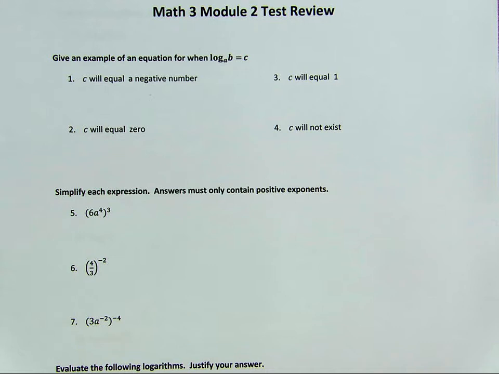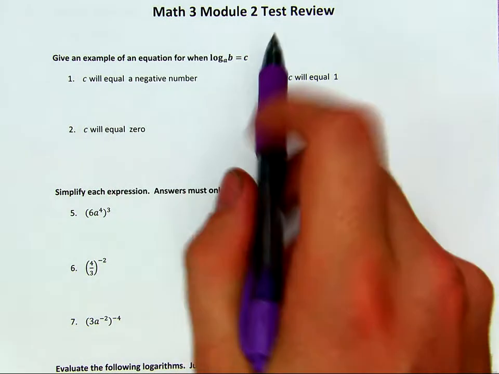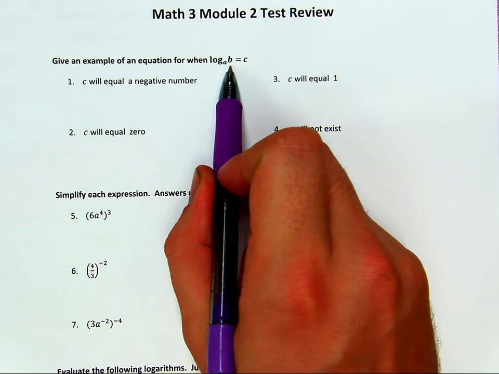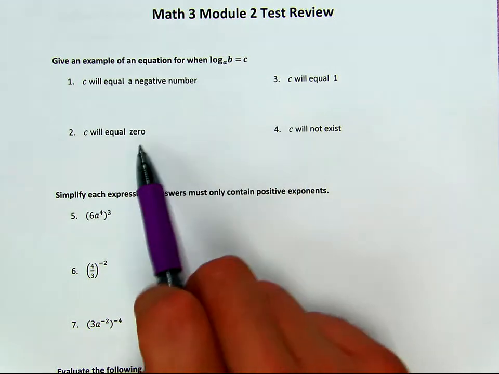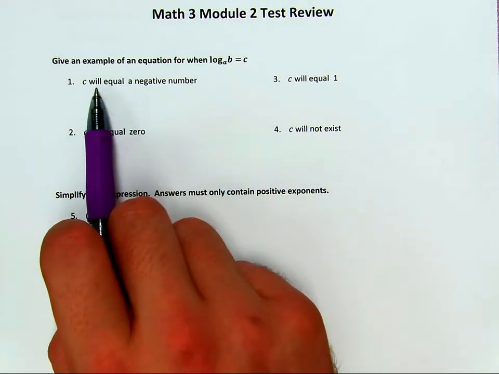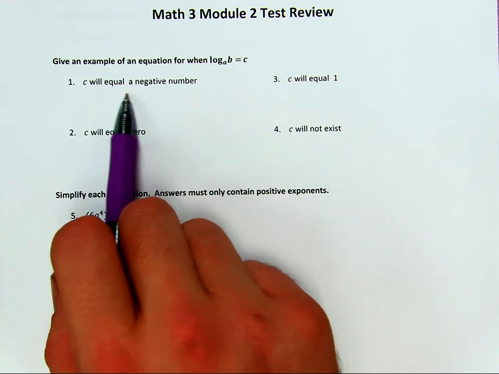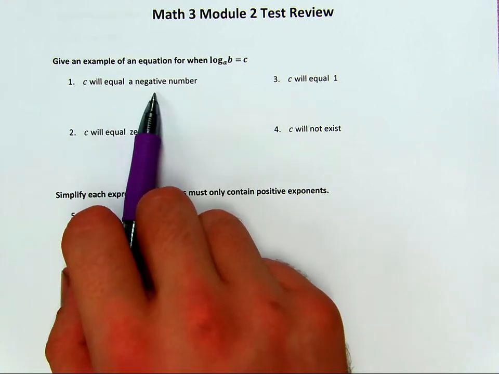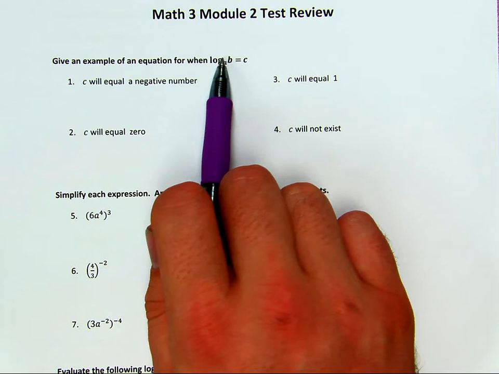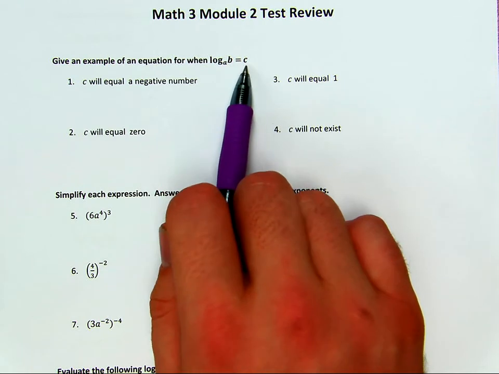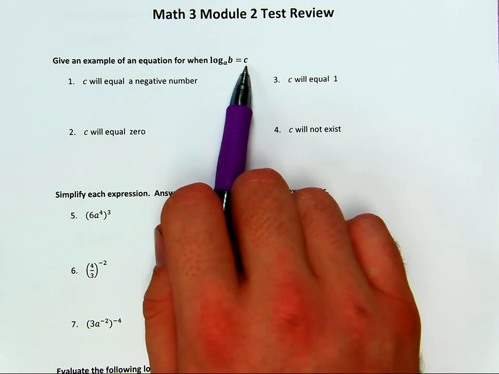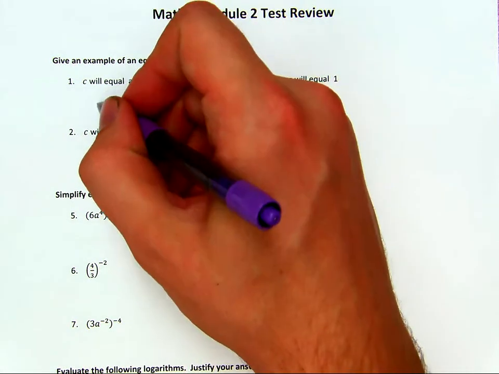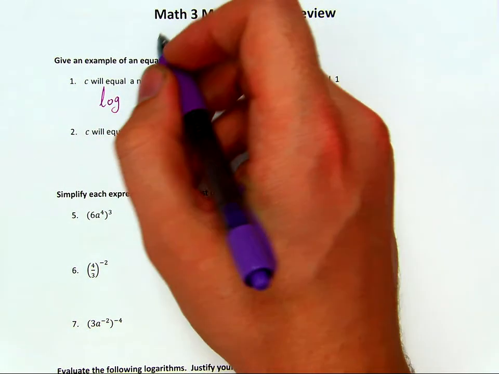b equals c to satisfy each of these four conditions. Number one, we're being told that c will equal a negative number. So what we need to do is choose a value for a and b where the c value will be negative. So an example would be log of 1 over 10 equals negative 1.